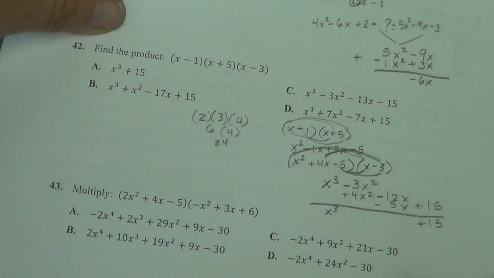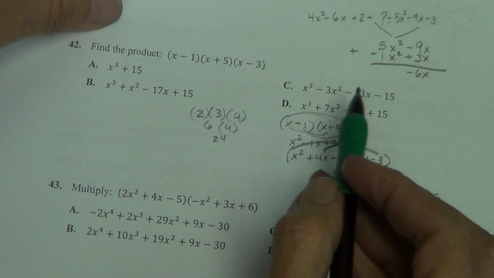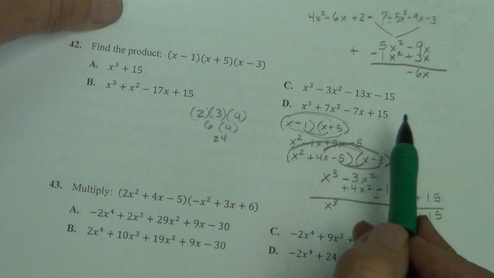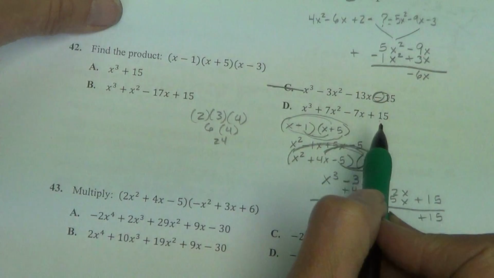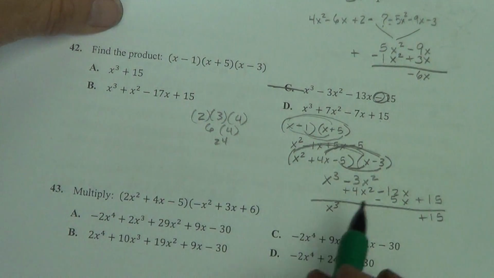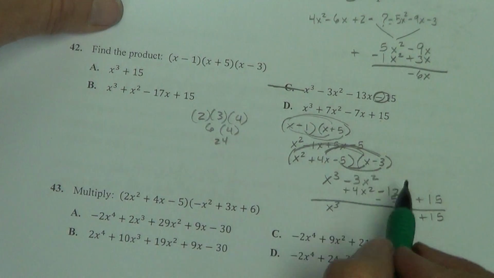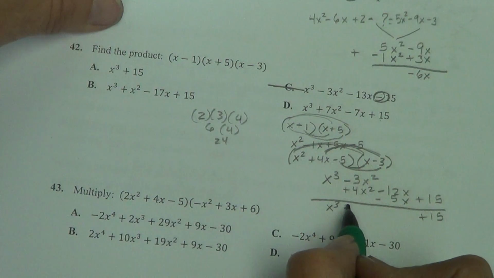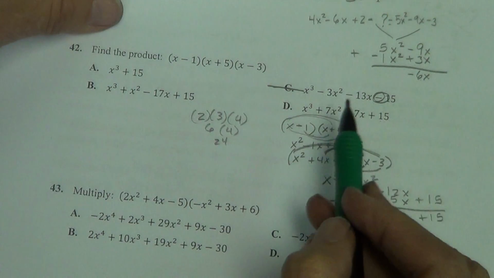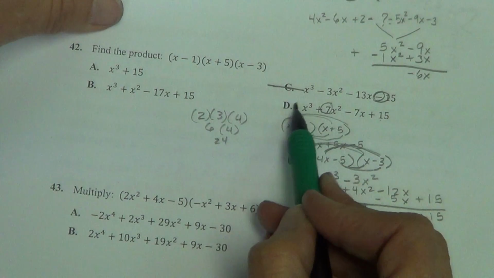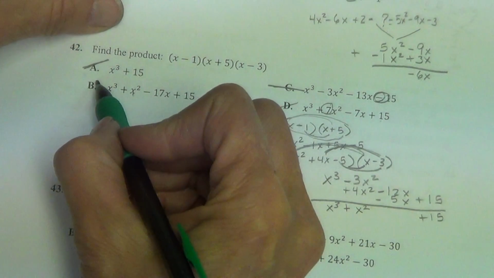So let's look at our answers and see if we can eliminate anything. X cubed, positive 15, and D is good, but x cubed and negative 15 doesn't work for us. All the others have those, so let's continue forward. 4x squared is positive, 3x squared is negative, so we subtract, find the difference, and give the sign of the larger. So it's x squared. This one's out, it's got a 7x squared. This one's out, it has no x squared. That one's it, has an x squared.